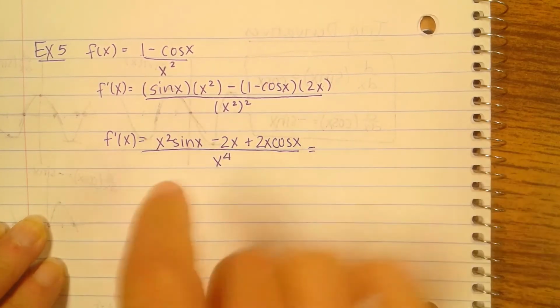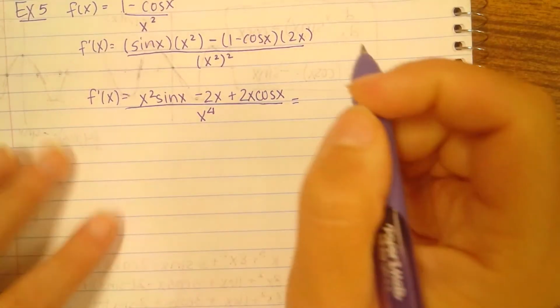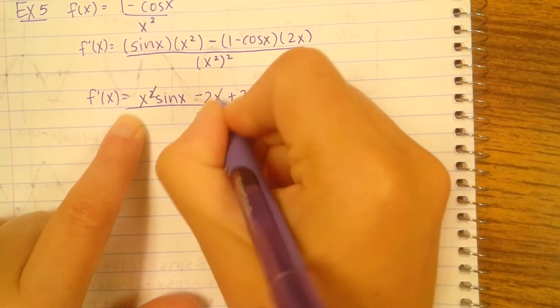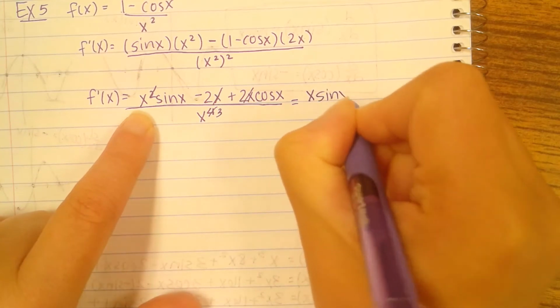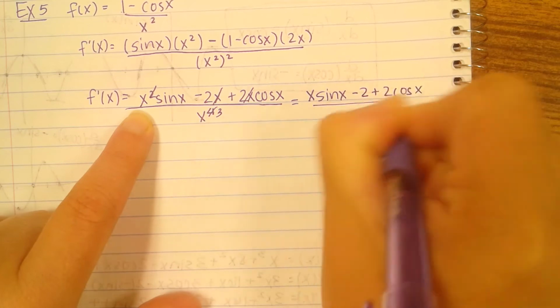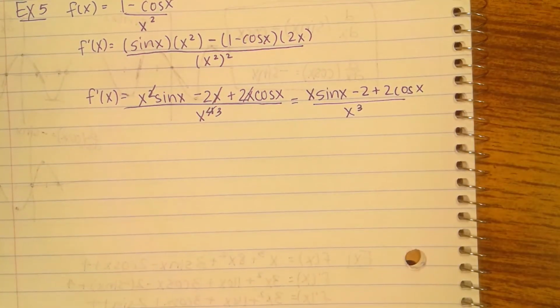And because each of these terms does contain an x, you could simplify this a little bit further by taking out an x on every one of the terms. If you do that, you'd end up having x sine x minus 2 plus 2 cosine x, all over x cubed. So, simplification of that last one.